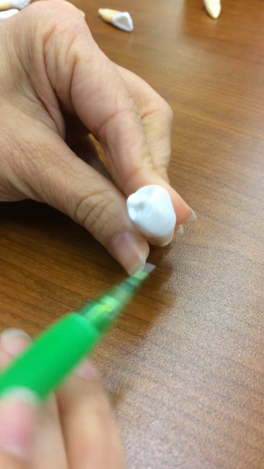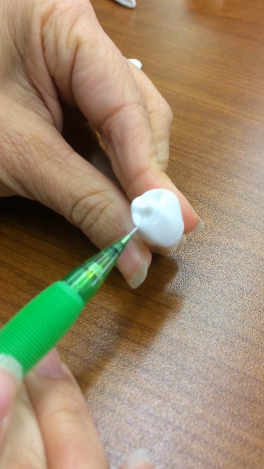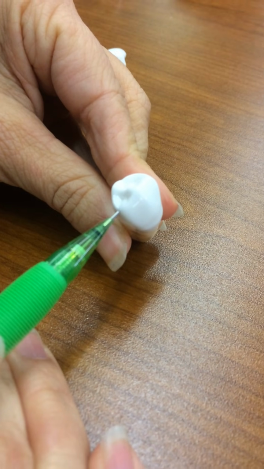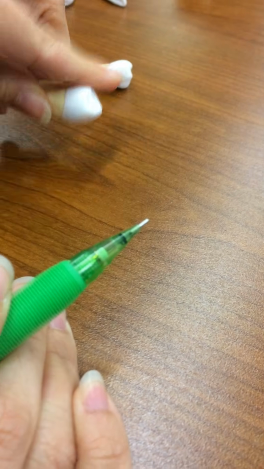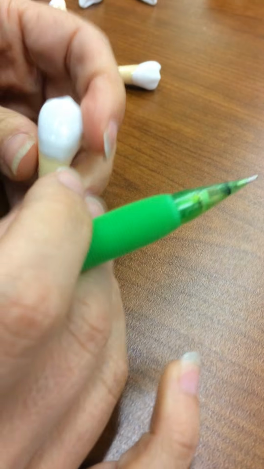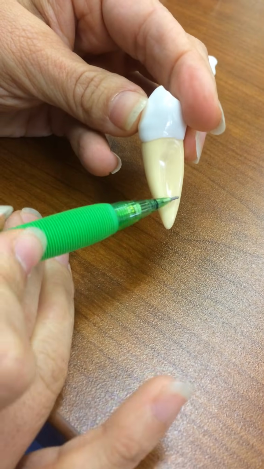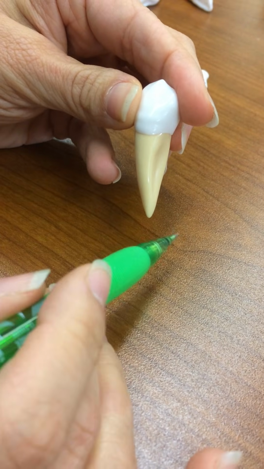Again, you can see that the marginal ridge is much narrower on the mesial than it is on the distal, and also a distal root depression and a distal inclination of the root.